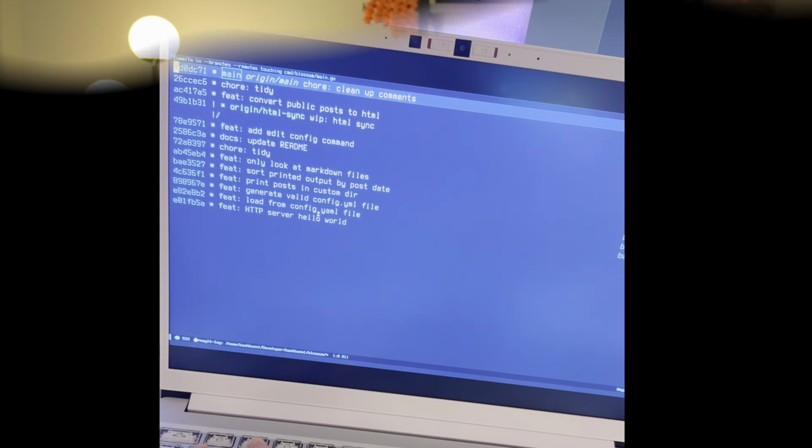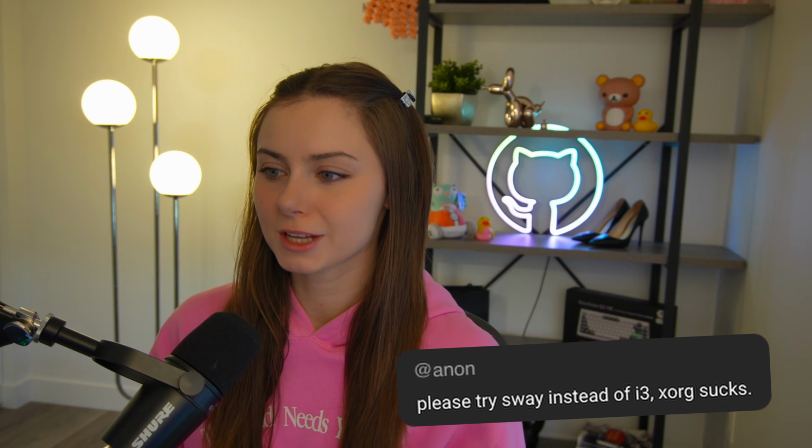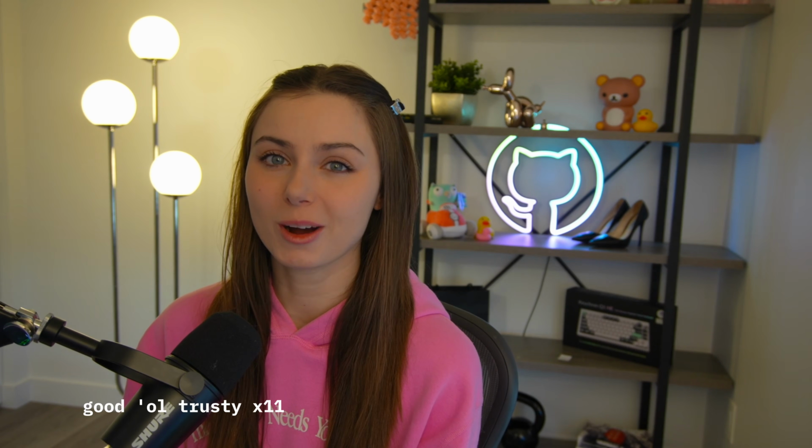What is this? Let me give a quick little review on what my experience has been with Sway and Wayland since I moved over from i3. I was getting a lot of flak for still using i3, and I figured maybe there was something I was missing by still relying on the same thing that I've been using since 2021.